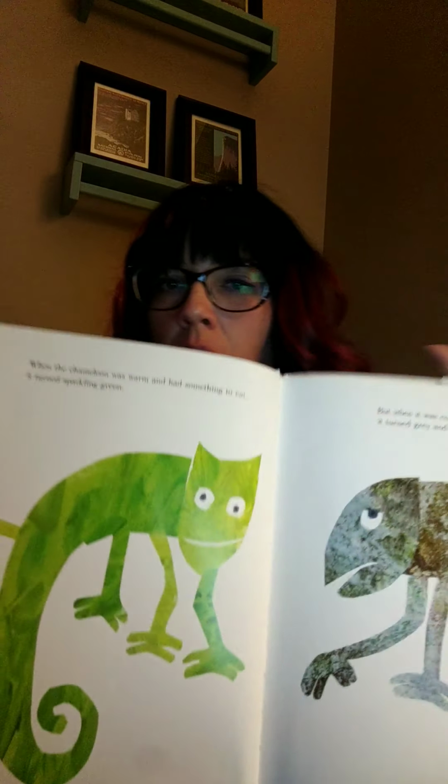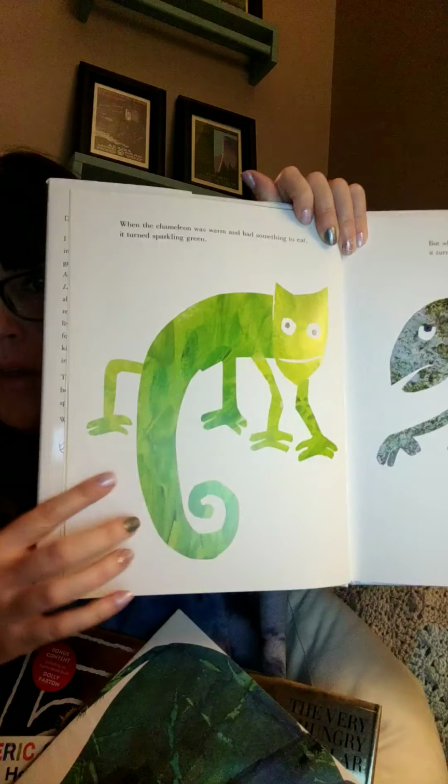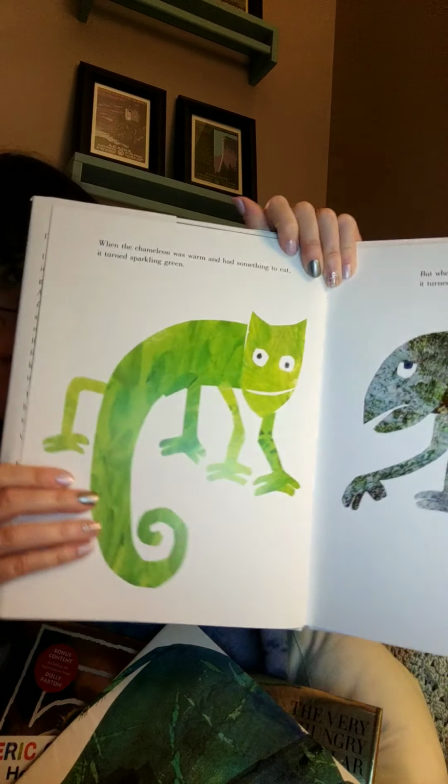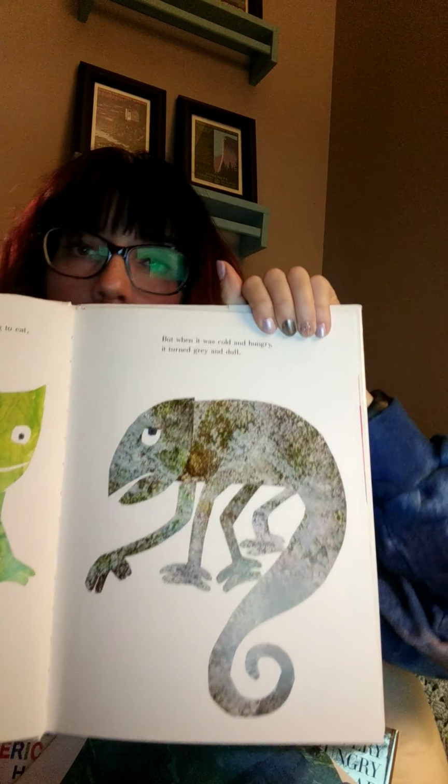But when it was cold and hungry, it turned gray and dull. So sparkling green, gray and dull.